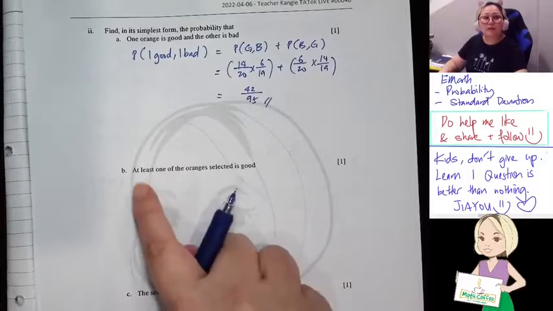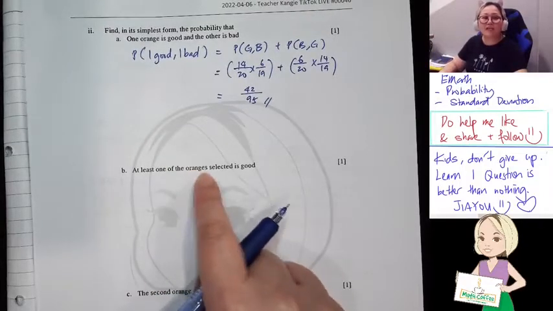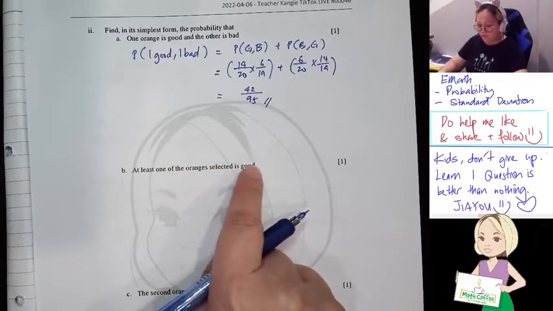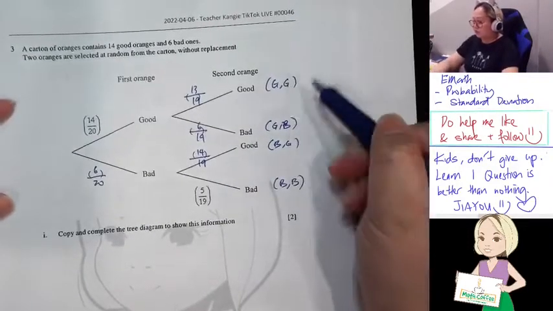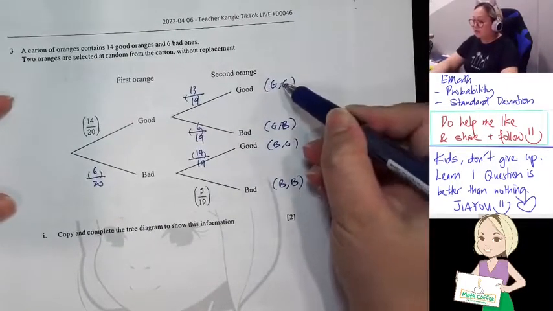Next one, they ask, at least one of the orange selected is good. Okay, so this is a bit tricky. So you can of course see at least one orange is good. So that means it will be this, and this, correct?